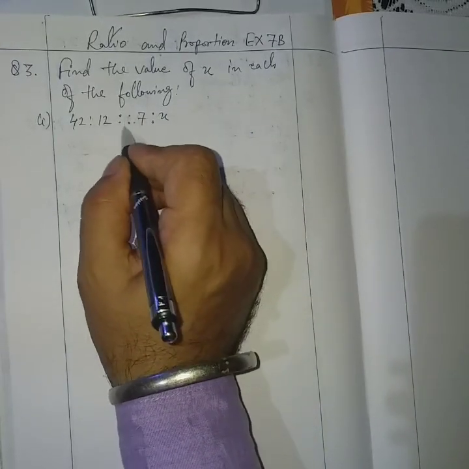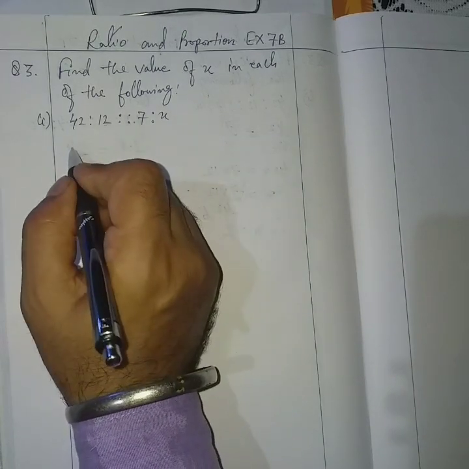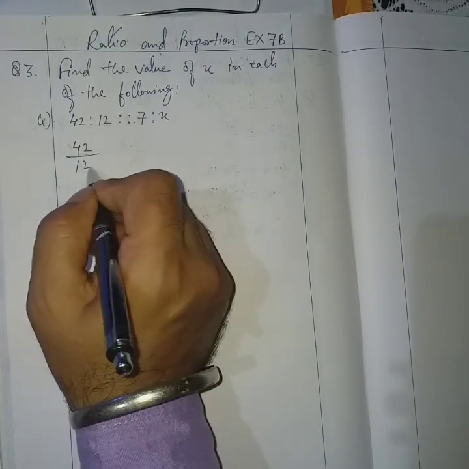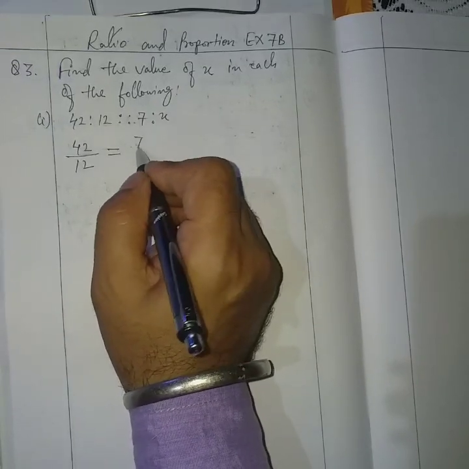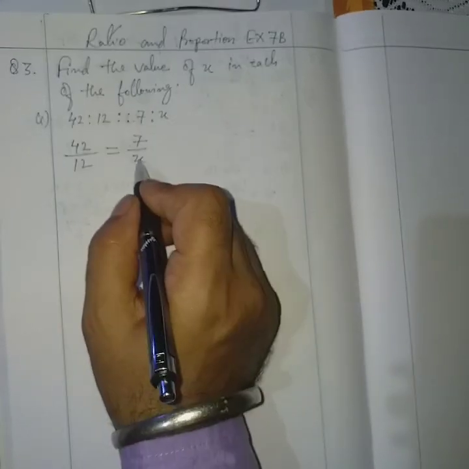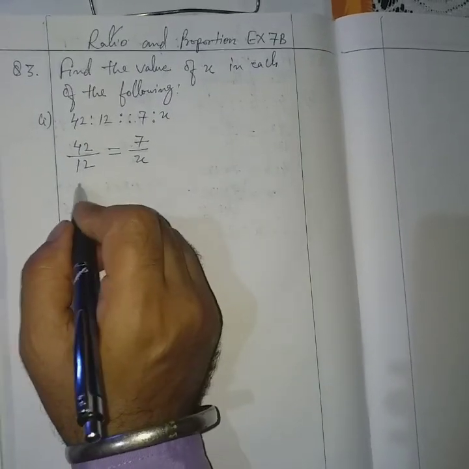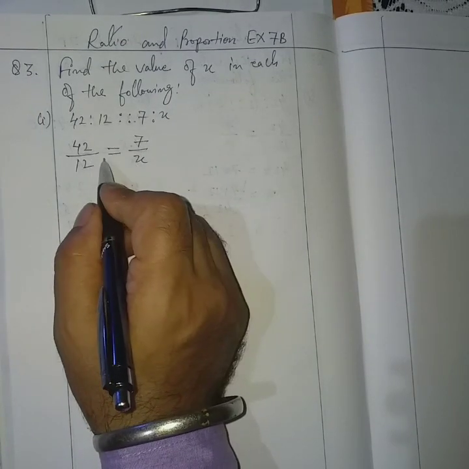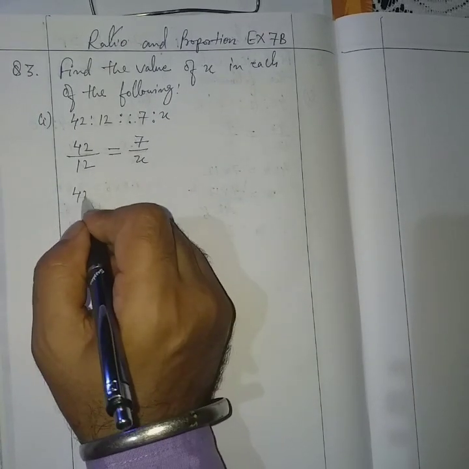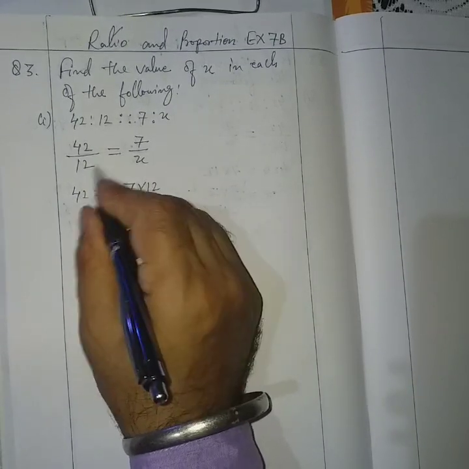This symbol is read as "is as." Okay, 42 is to 12 we can write as 42 by 12, is as, we can write as equal to, 7 is to x, we can write as 7 by x. We are finding the value of x, so x will remain alone on one side. For that, let us do cross multiplication at first. 42 into x, 42x, and 7 into 12.